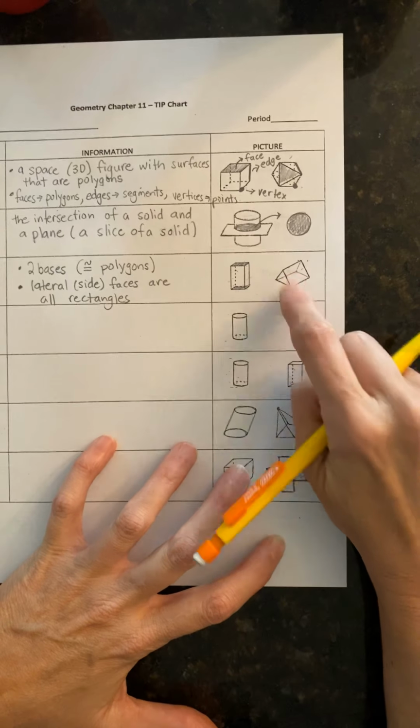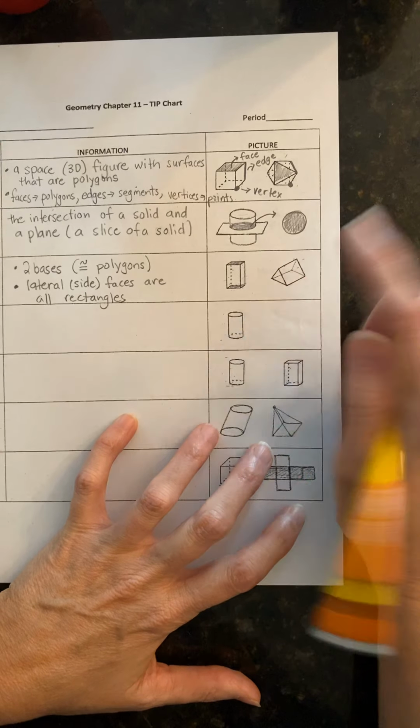And see, this shape, this confuses people. A lot of people think this is a pyramid. But this is not a pyramid. This is a prism.